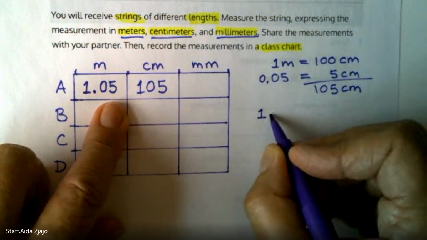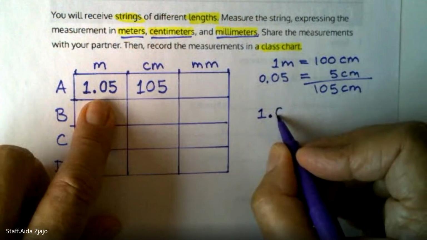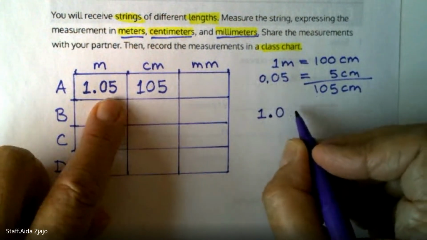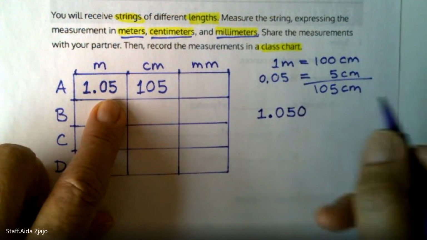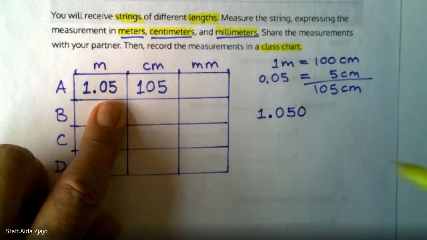If you have 1 whole meter and 0 decimeters, 5 centimeters, we can add a 0 to make 1,000.